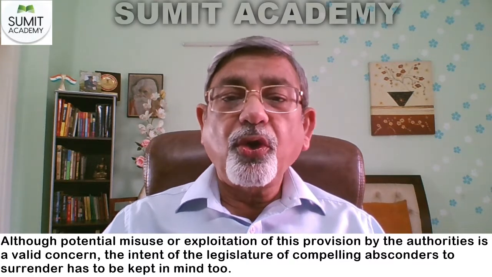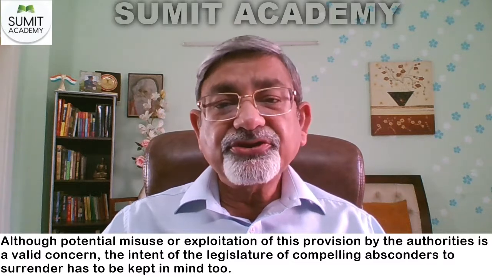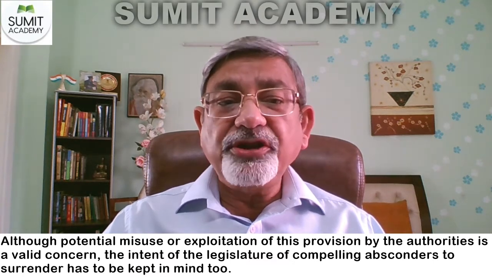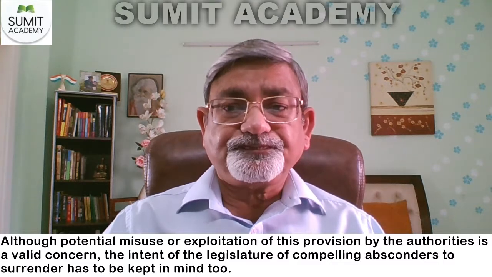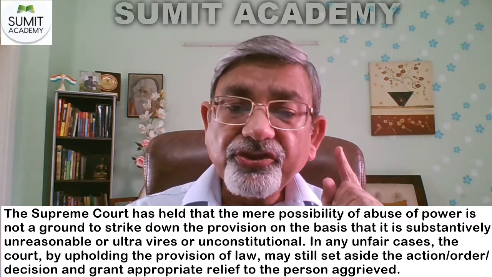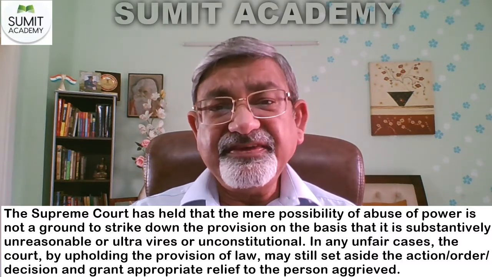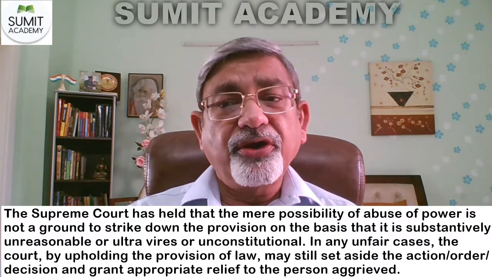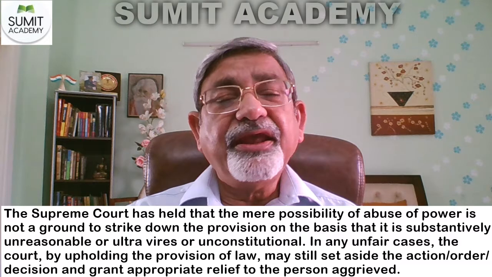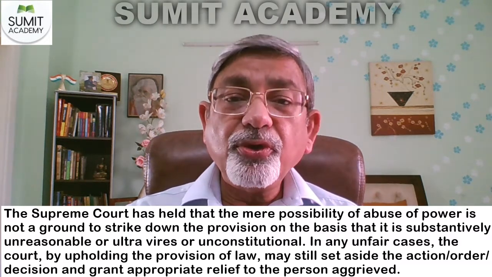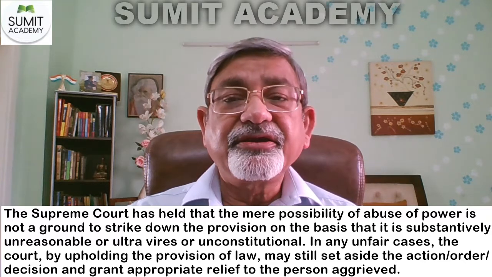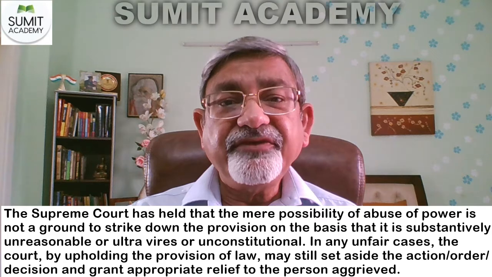Although potential misuse or exploitation of this provision by the authorities is a valid concern, the intent of the legislature of compelling absconders to surrender has to be kept in mind too. The Supreme Court has held that the mere possibility of abuse of power is not a ground to strike down the provision on the basis that it is substantively unreasonable or ultra vires or unconstitutional. In any unfair cases, the court, by upholding the provision of law, may still set aside the action or order or decision and grant appropriate relief to the person aggrieved.